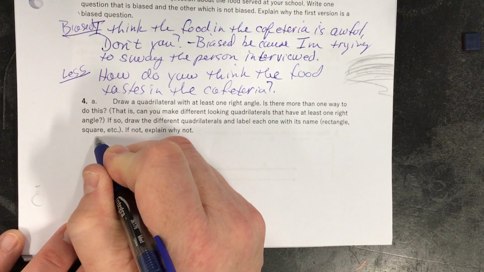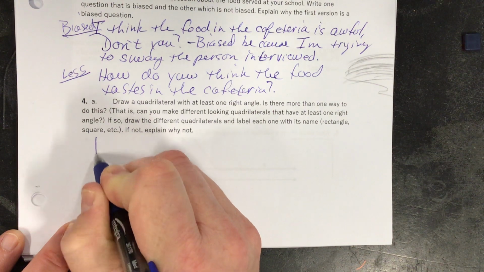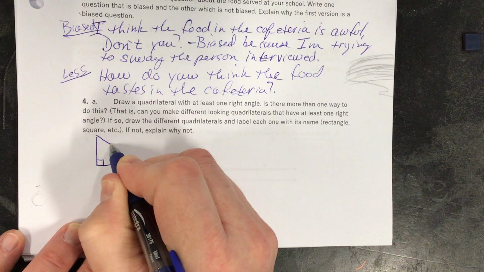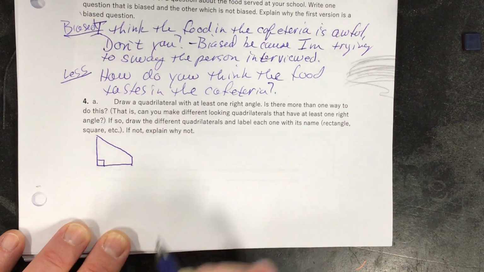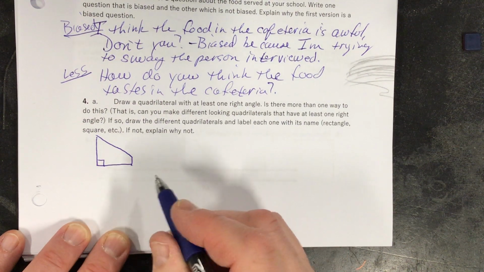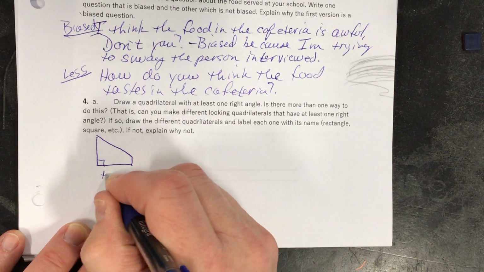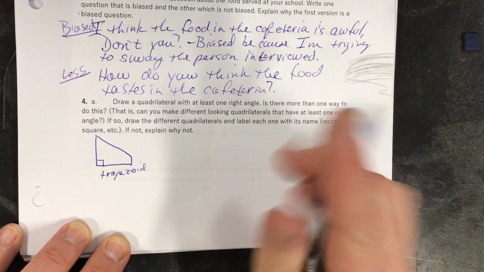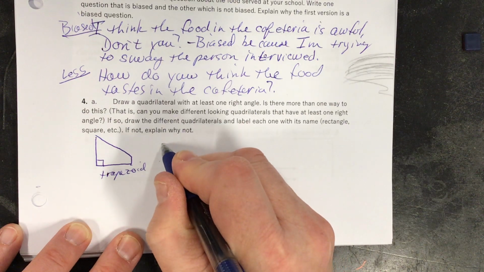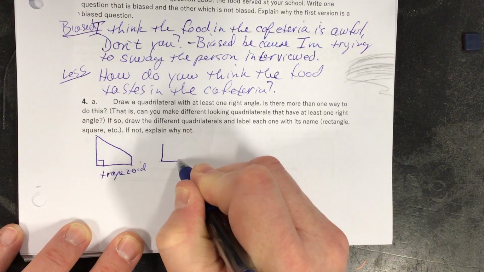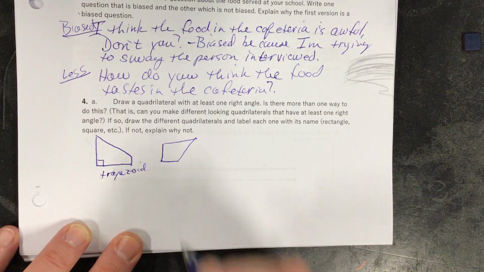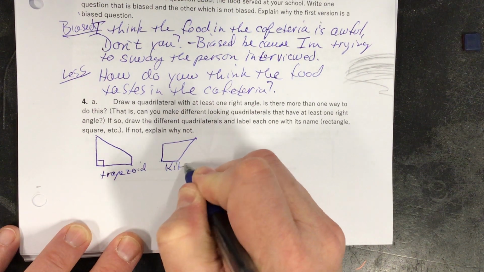Well, here we go. If I have one right angle, I know I can have one right angle right here. And here is a kind of quadrilateral. Okay, that's one. That's called a trapezoid. Another kind I could draw would be, let's see, something like this. That's a trapezoid too, but it's more like a kite.